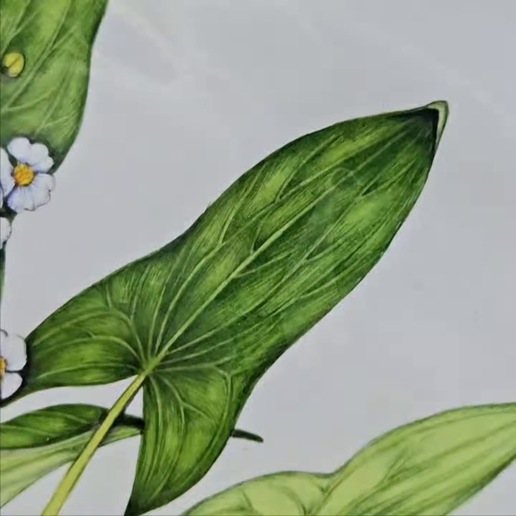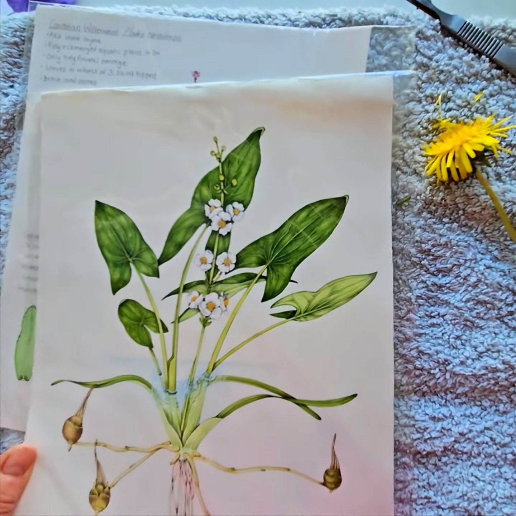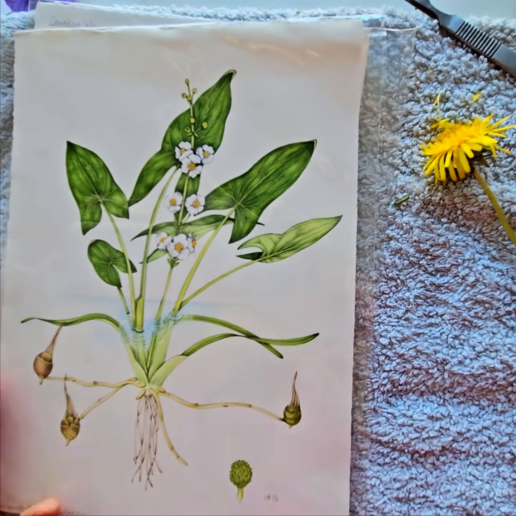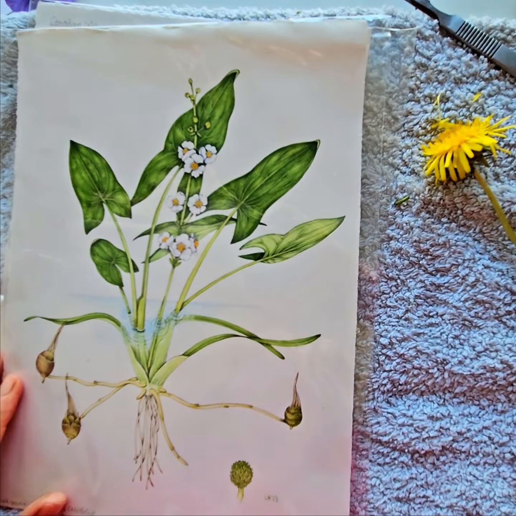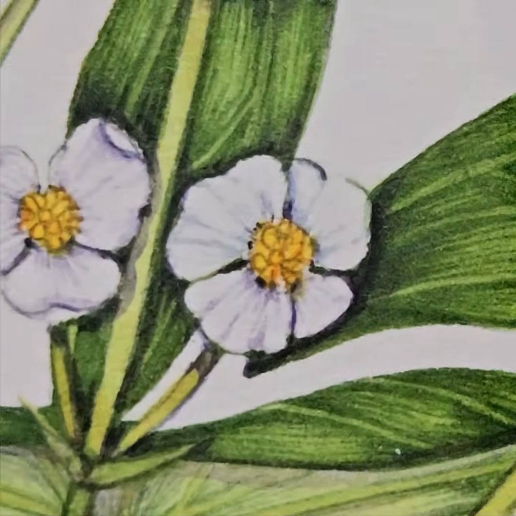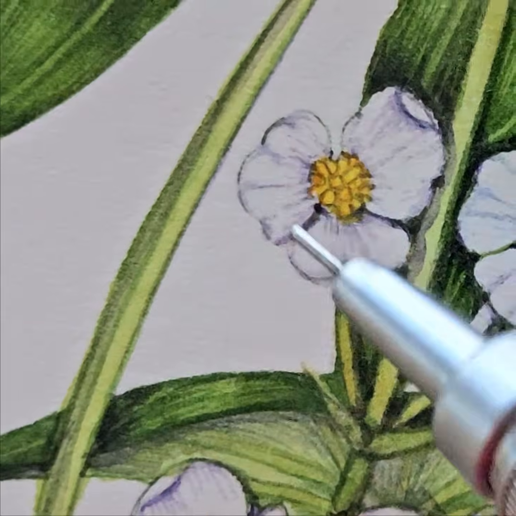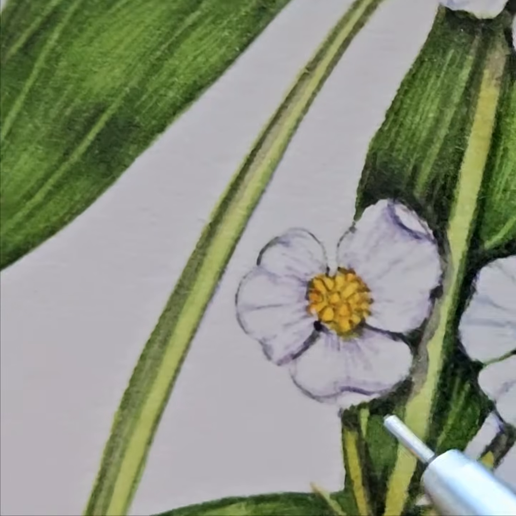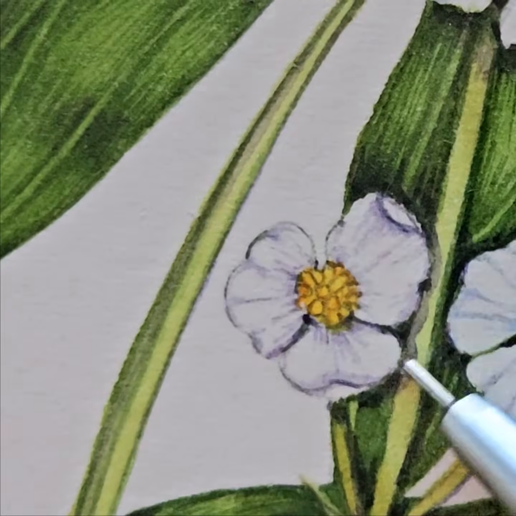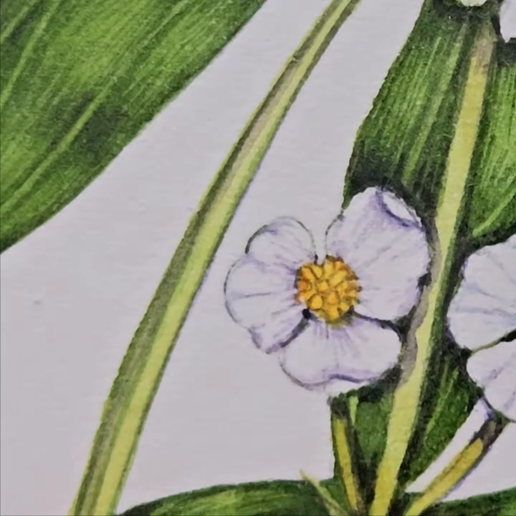And another one is the duck potato, which is this plant, which is another water plant actually. It's a member of the water plantain family, and again, there we go, pretty good idea that it's going to be in the monocots. Look, there we go, 1 2 3, the flowers have 3 petals.